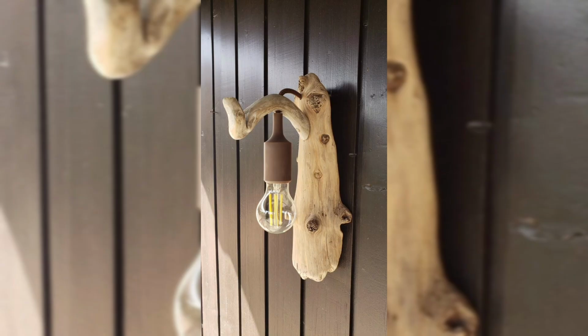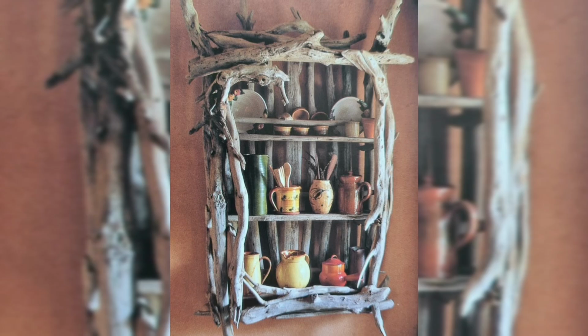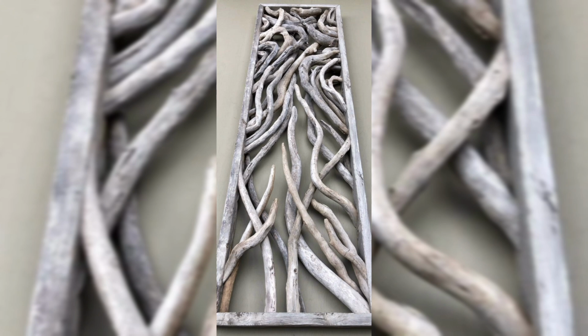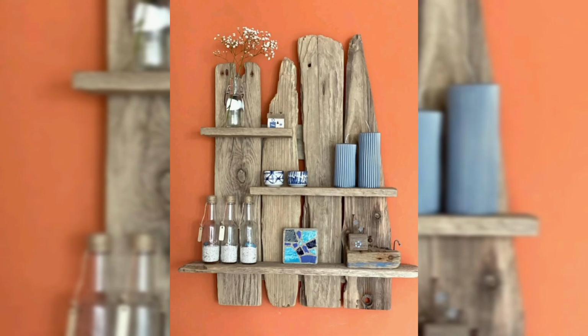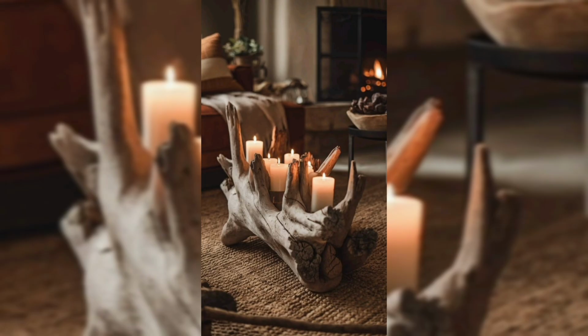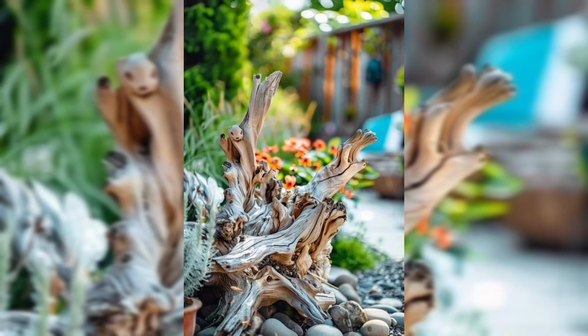Heart or star shape. Arrange and sort craftwood in a heart or star shape, use hot glue and back the surface with cardboard for support.